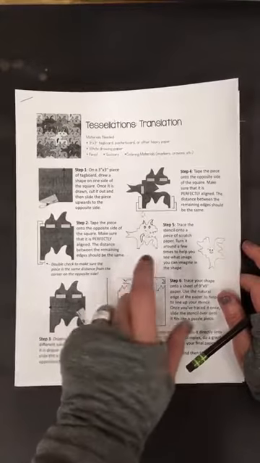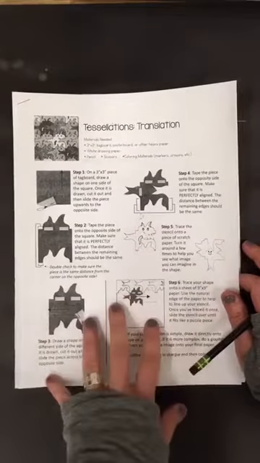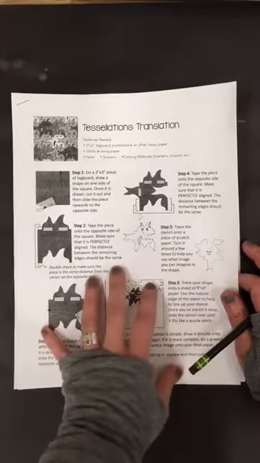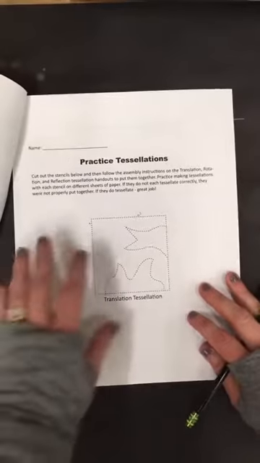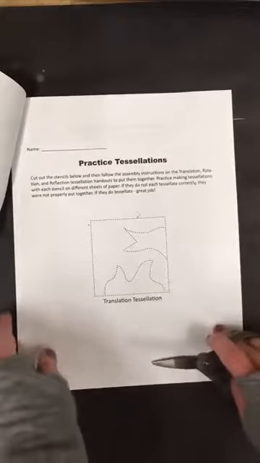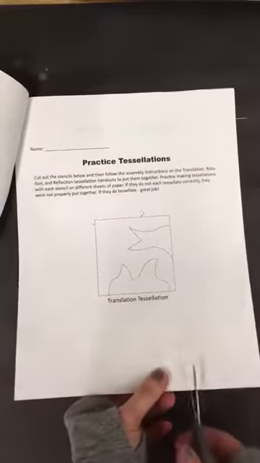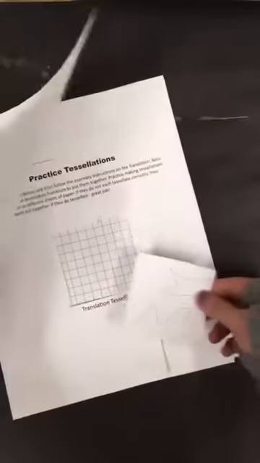This front page is going to be there for you in your packet to just help walk you through this project. So anytime you have questions, something doesn't make sense, try to look here first and answer your own questions. Now this is our little practice tessellation. So what you're going to be doing is you are going to be cutting this out, easy peasy. Now I've cut that out, I'm going to put this aside and just focus on this right now.